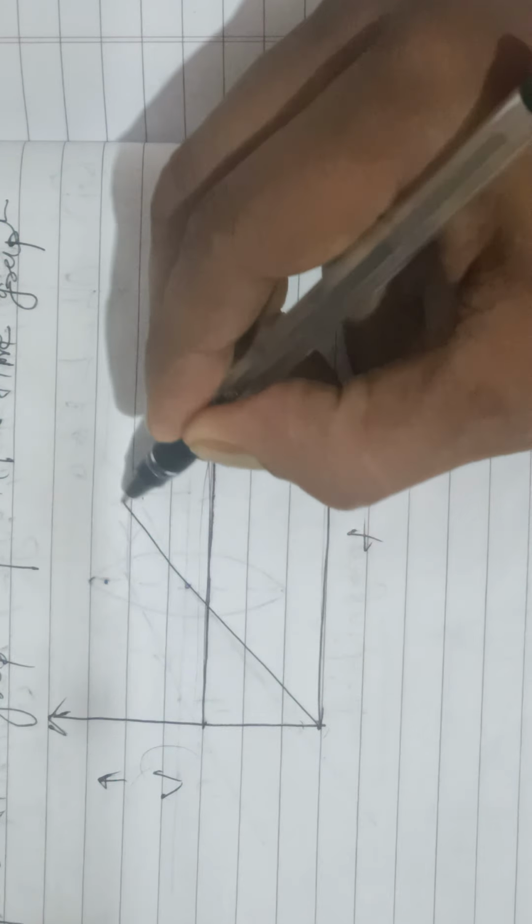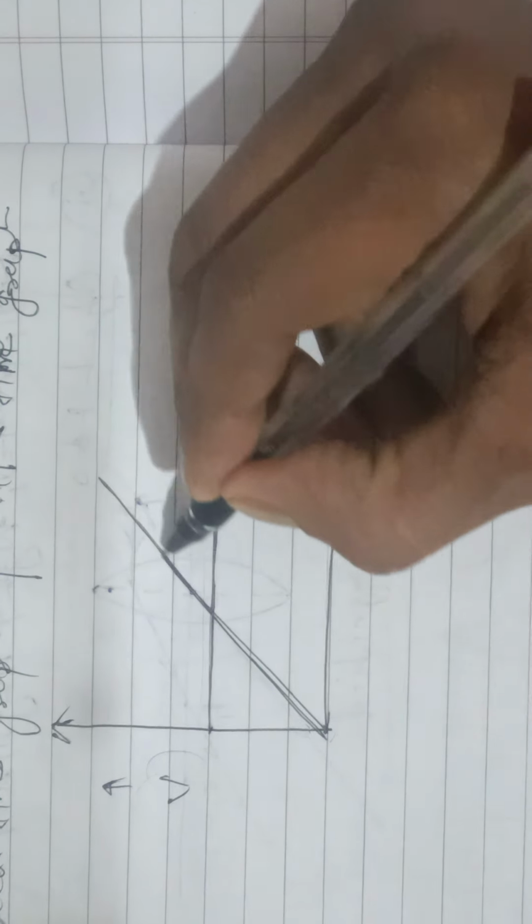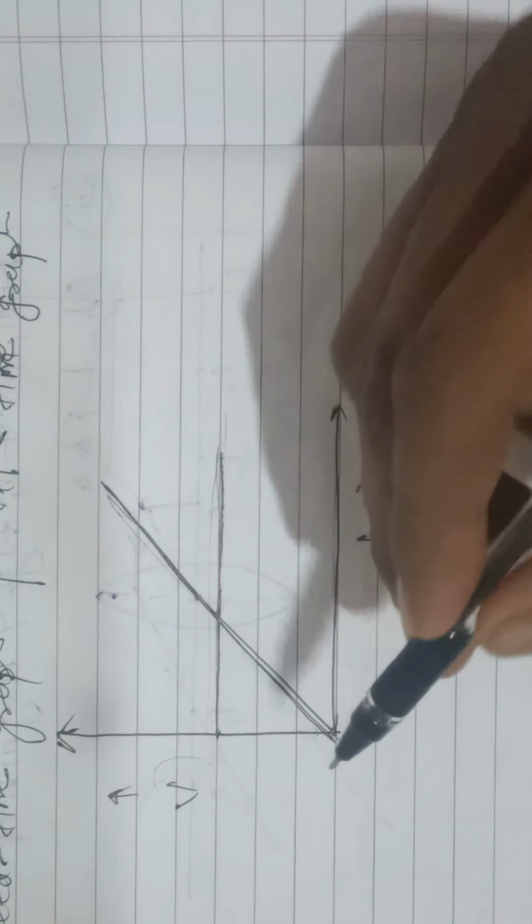But if a body is moving with uniform acceleration, that is, it is changing equal velocity in equal interval of time, then it will be a straight line passing through the origin. Okay, and this is also known as slope.